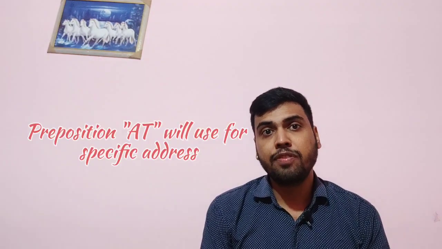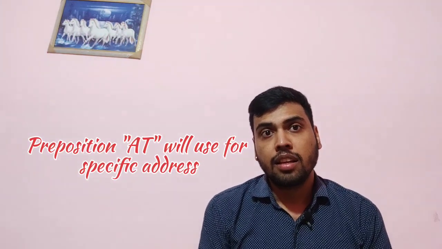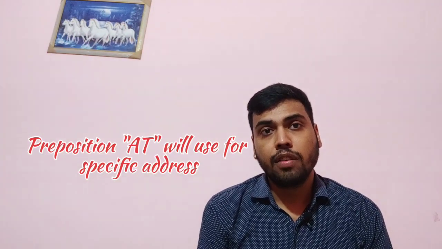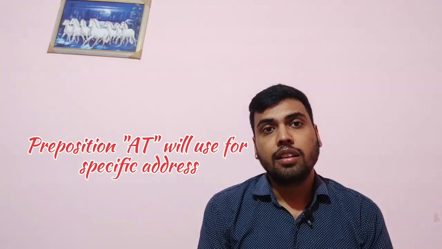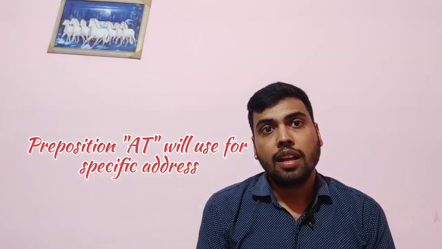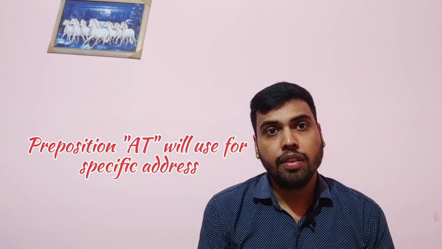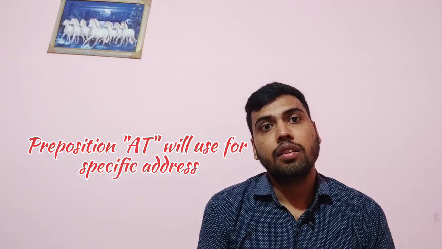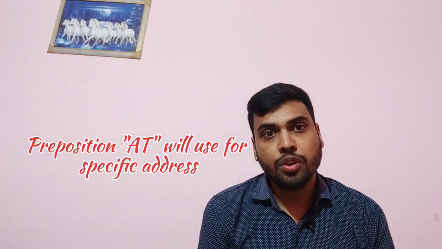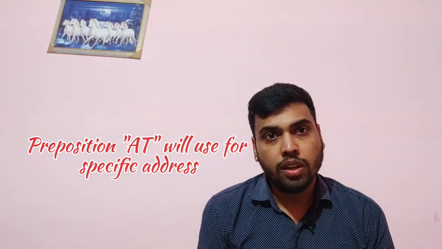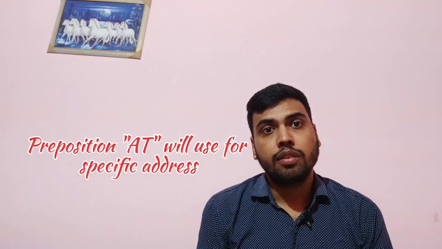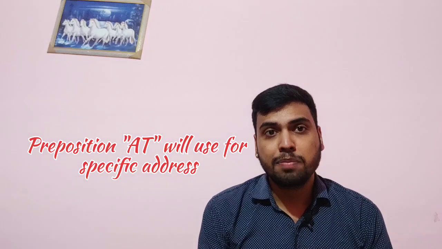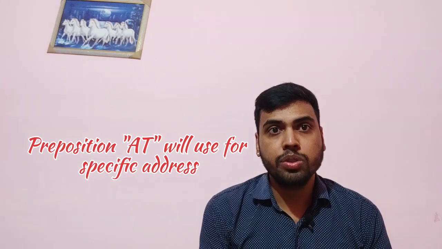We will use at when there is a specific address. In this case we will use at. The example is I live at house number 1, CGO complex, Lodi Road, Delhi. We have now the specific address, so we use at.